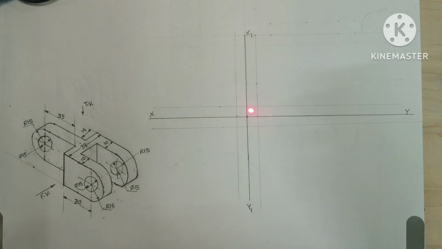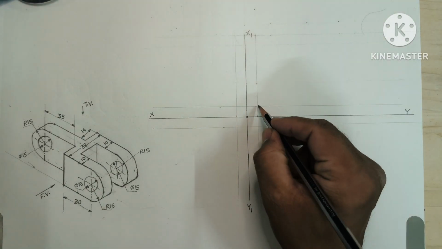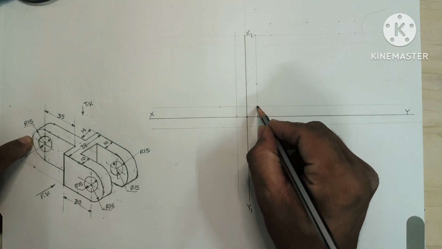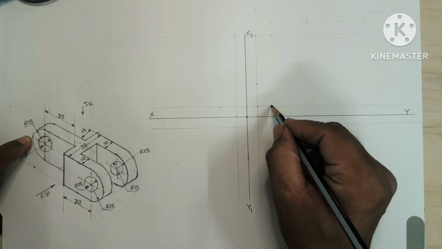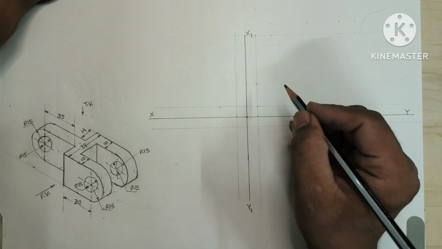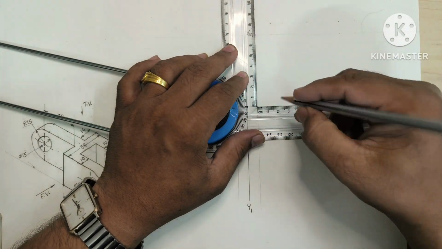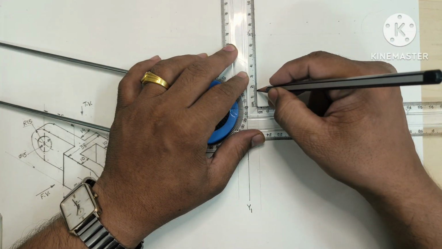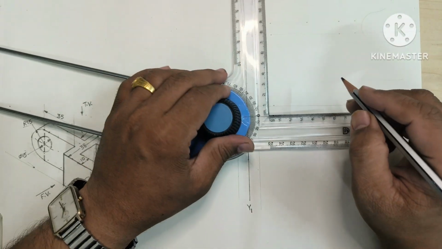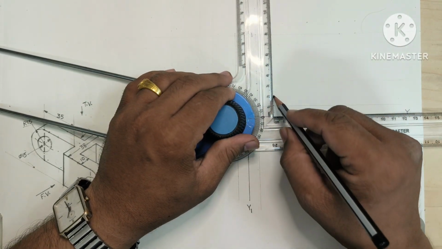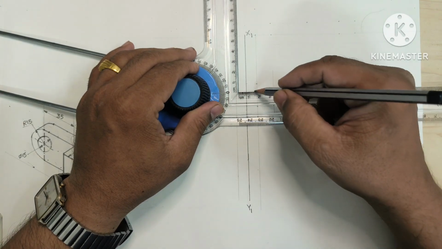We will start the figure from this point. From this point, the center line distance is 15. Hence, from this point I will take 15 millimeter distance towards the right side and in the upward direction. First of all, I will mark the 15 millimeter distance here and 15 millimeter distance here. First of all, I will draw the faint lines.